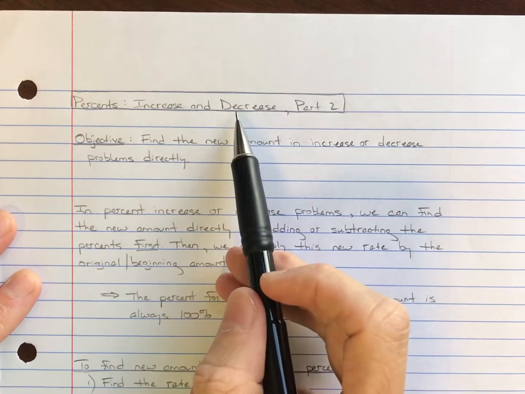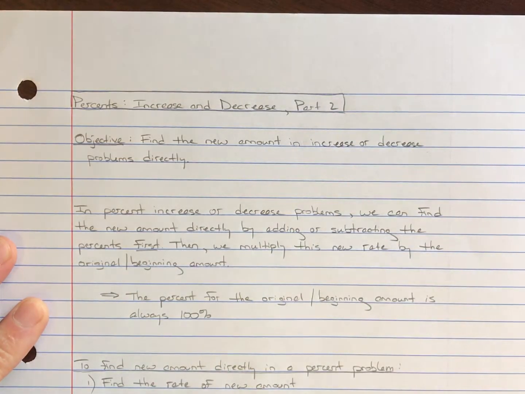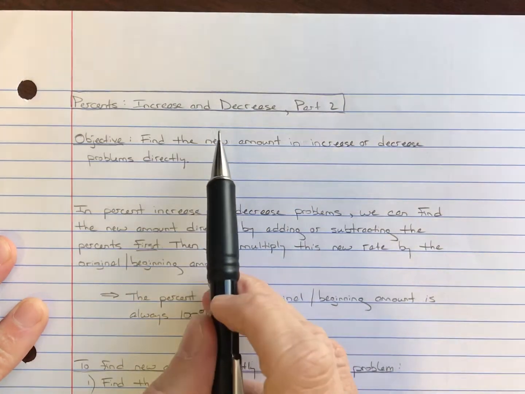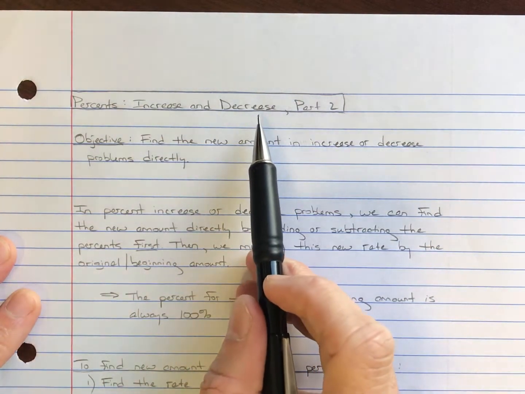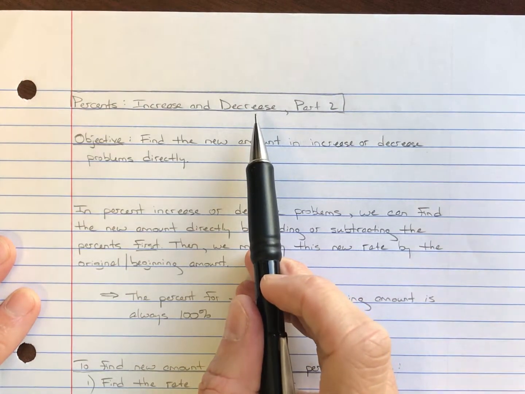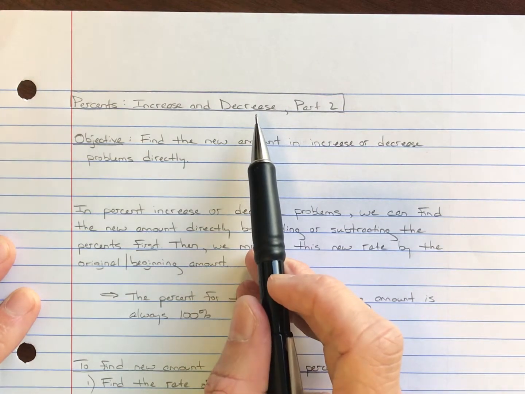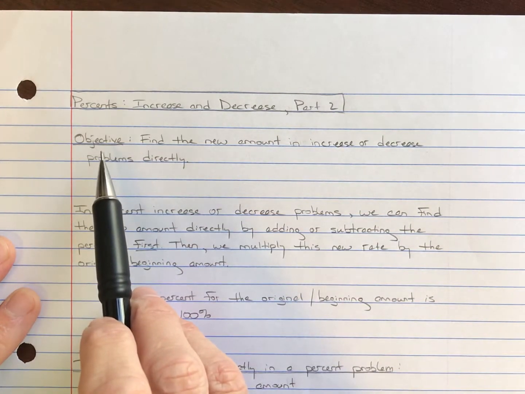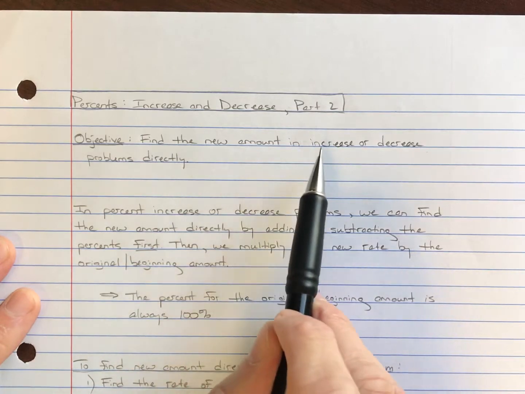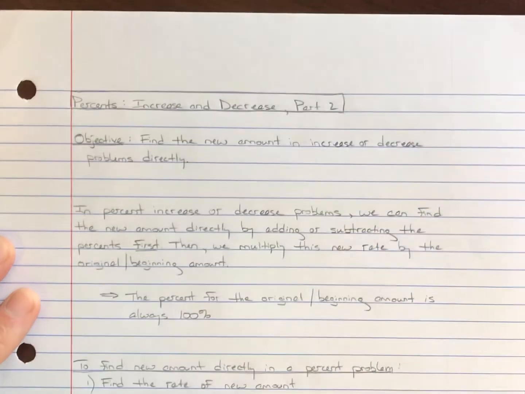Percents, increase and decrease, part 2. Okay, in part 1 of this set of videos, we found the increase or decrease by first finding the dollar amount or the unit amount of change, and then finding the new result by adding or subtracting that amount. In this video, we're going to find the new amount in the increase or decrease differently. We're going to find it directly, okay?